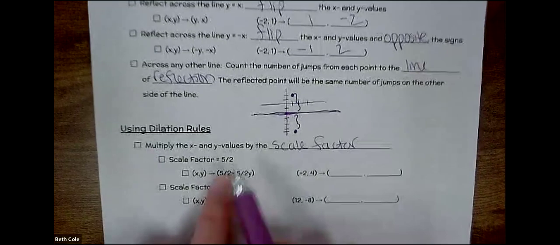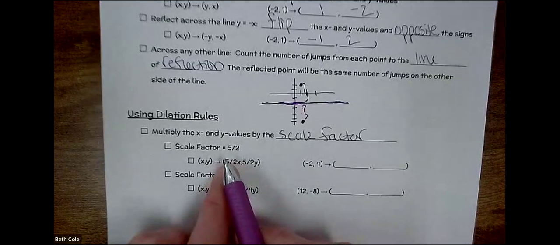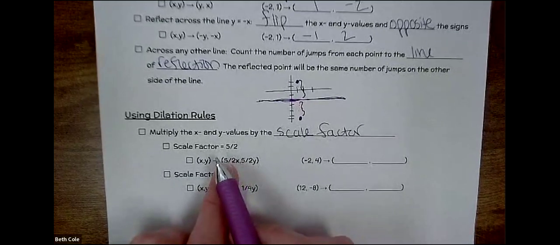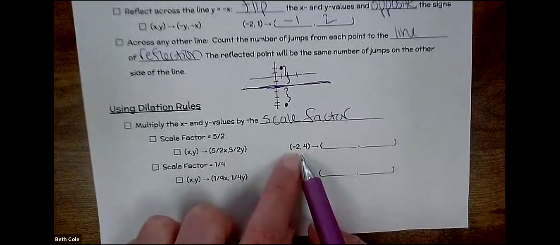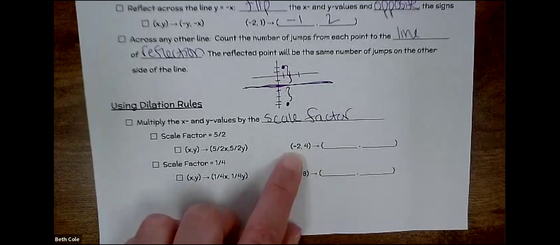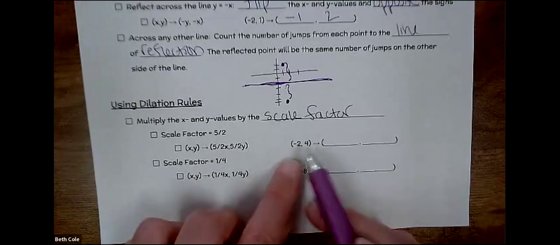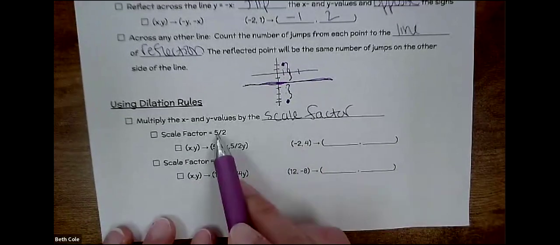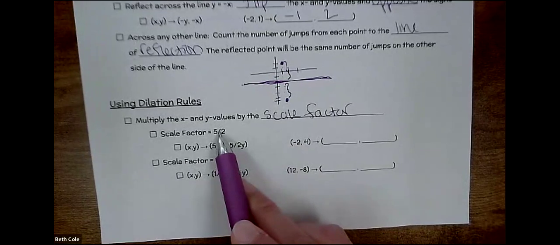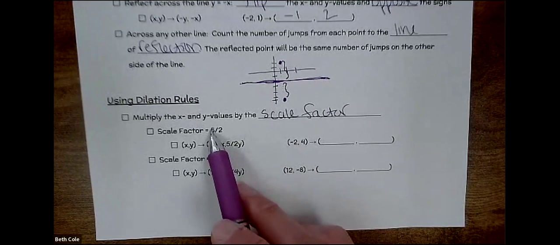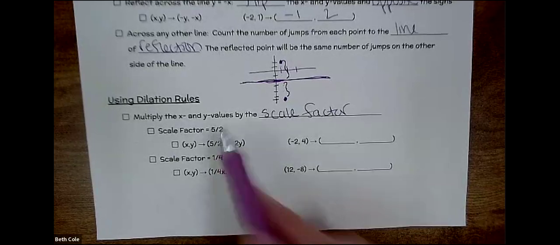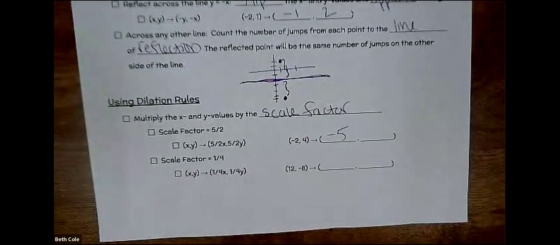All right. So this one, your scale factor is 5/2. I will kind of be your calculator here, but all you would do is take your numbers and multiply them by 5. Or do you want me to teach you how to multiply by 5/2? It's really not that hard. You would take -2, multiply it by 5. What is that going to give you? -2 times 5. -10 divided by 2 would be -5. Good job. You just multiply by the numerator, divide by the denominator.